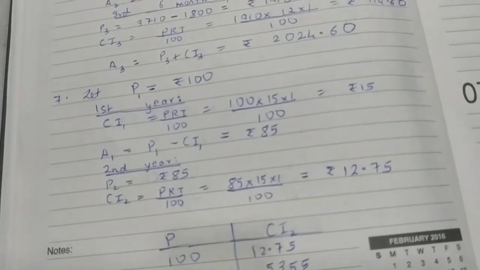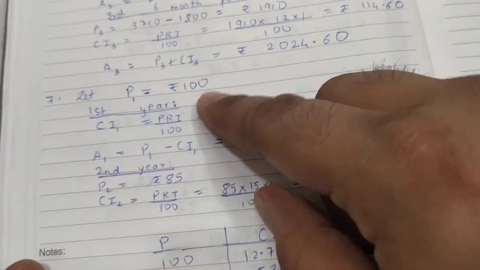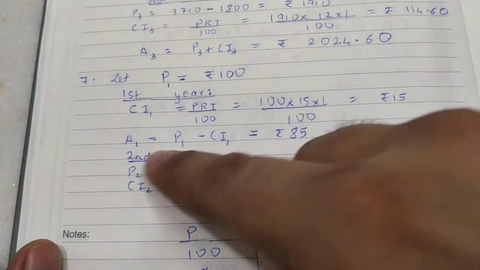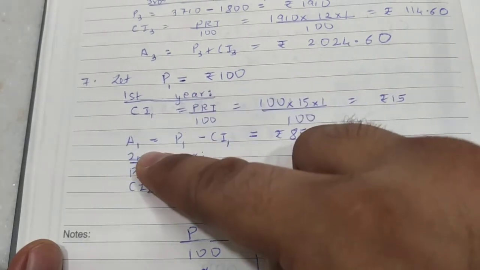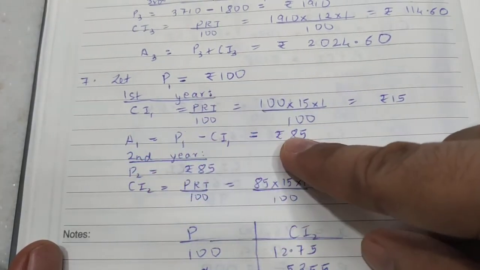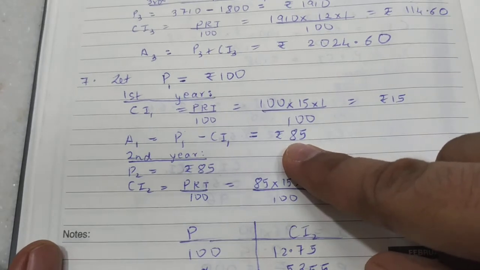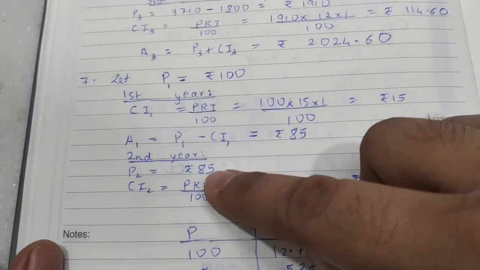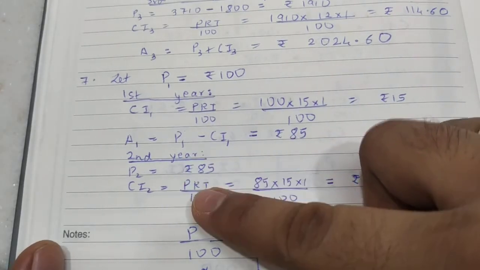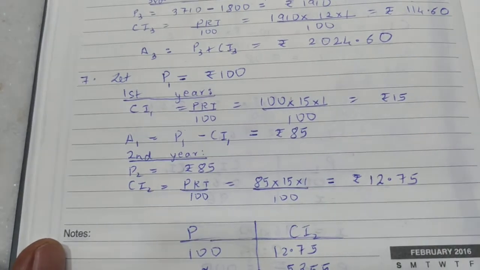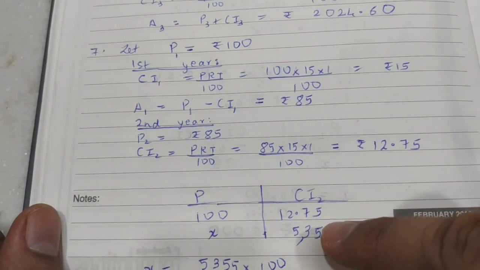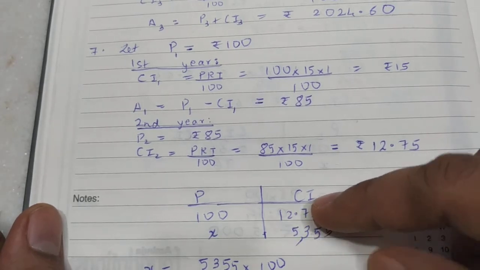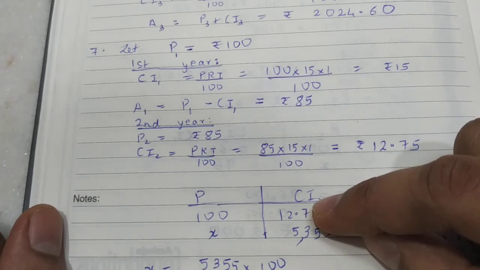I say similar because after assuming the principal as 100 and calculating the compound interest as rupees 15, the amount after the first year, that is the cost of the machine, actually decreases because there's a depreciation here. This is the depreciated value after first year, which becomes the principal after the second year. So we find the compound interest for the second year. Now they have given that the depreciation of the second year, which I have written as CI, but you could very easily write it as DEP as well.